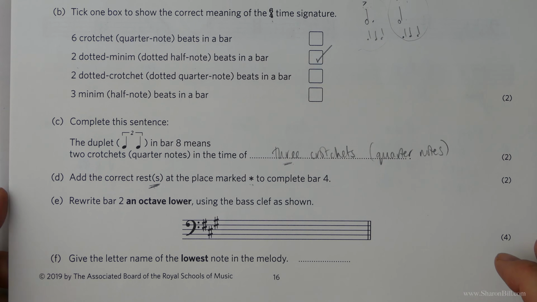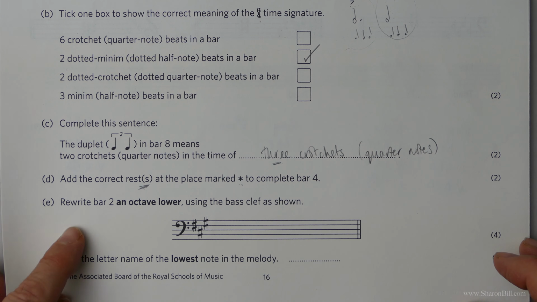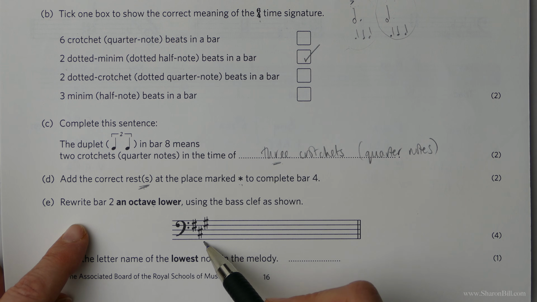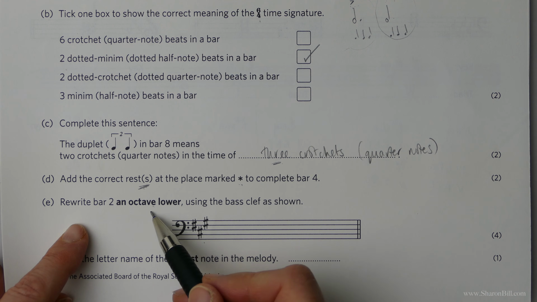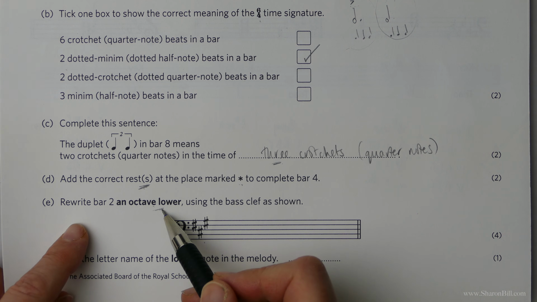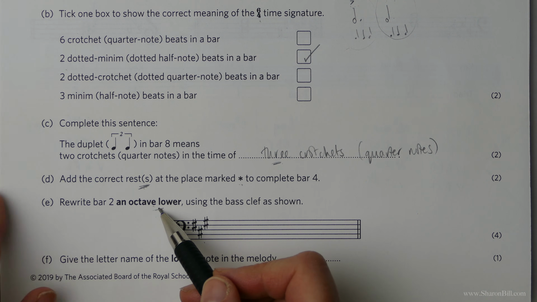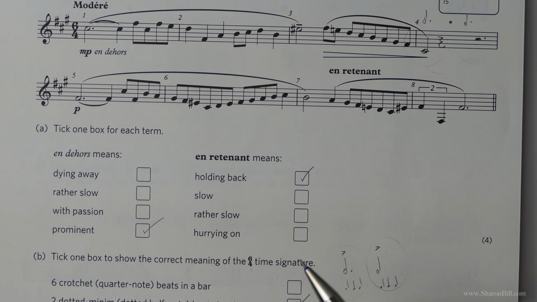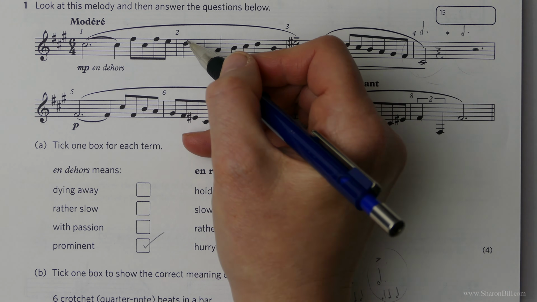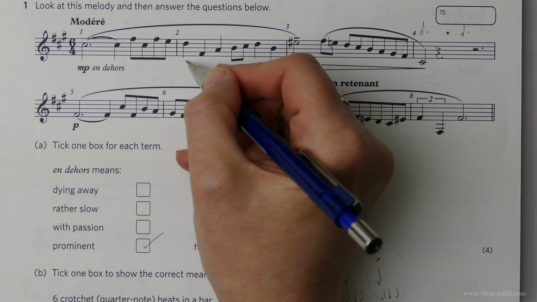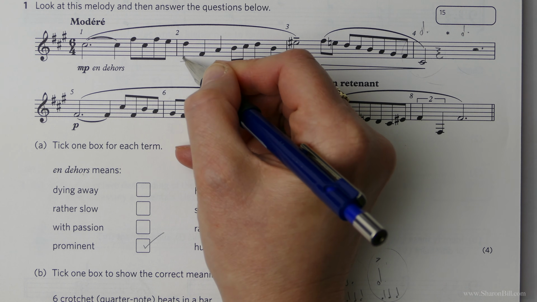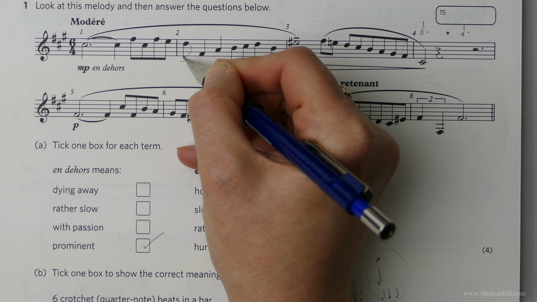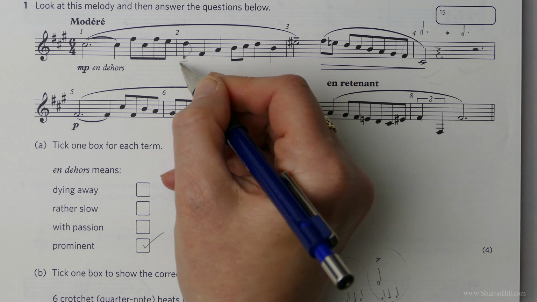So now we're asked to rewrite bar 2 an octave lower, and we're changing from treble to bass clef. So we've got to make sure we end up in the correct octave, just 1 octave lower. So if we keep middle C as a focal point, so we're going to bar 2, and at the moment here is middle C, here is the D above that, and we're an octave above here. So we're actually going to be going an octave down to this D, 1 note above middle C.